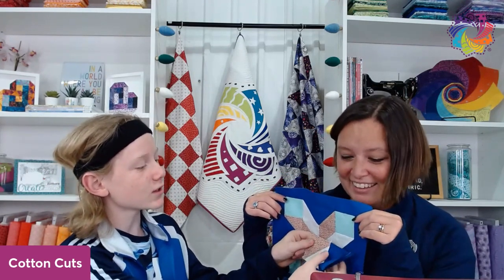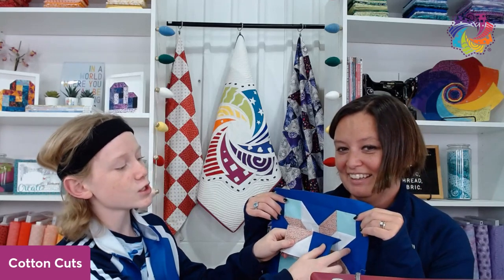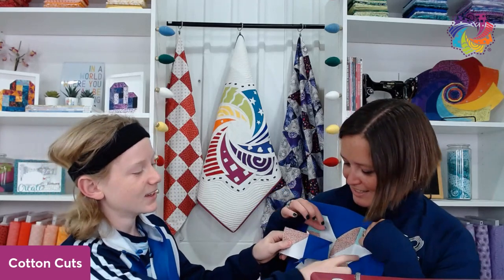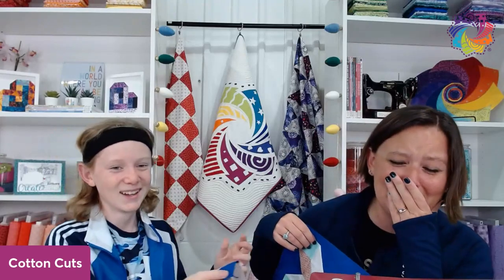No, because if you look closely, these match each other, and this matches that. So you're just sewing it on top of the blue? You're just going to make an L? Yes. Oh my God. Okay. No, because if you make an L it matches up. We are defying all sorts of quilting logic.